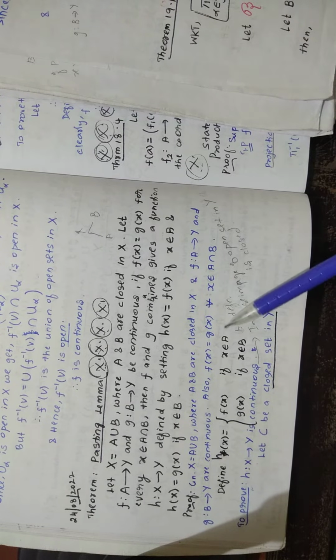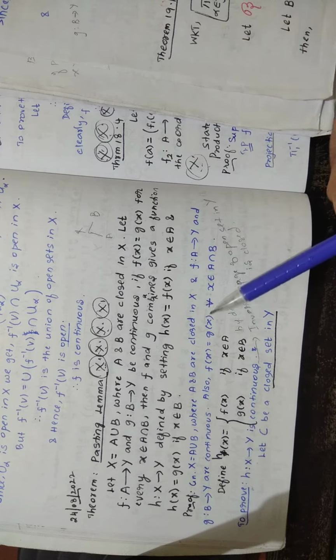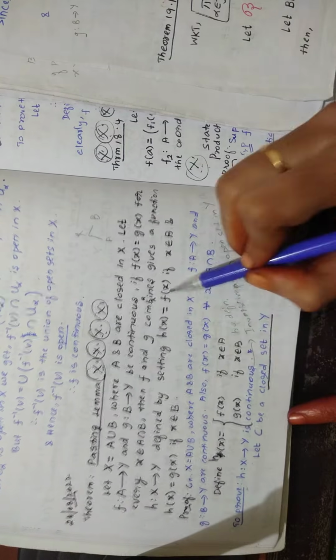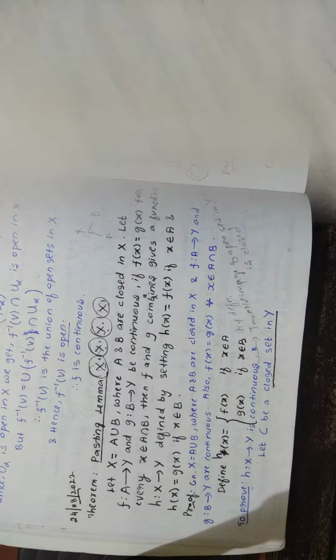Also f of x equal to g of x for all x belonging to A intersection B. Everything you have written is from the statement. Now define h of x equal to f of x if x belongs to A, and h of x equal to g of x if x belongs to B. All these you have written from the statement. Now we have to prove this h from X to Y is continuous. That is our intention.